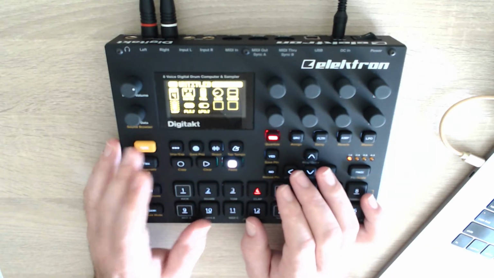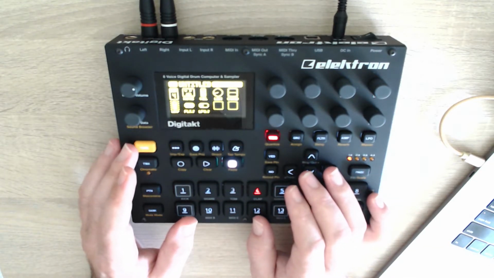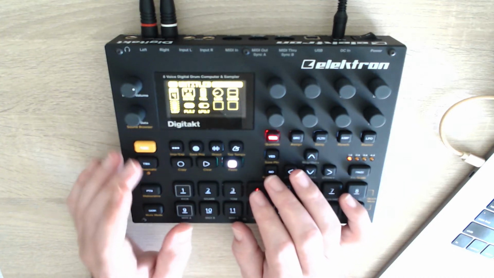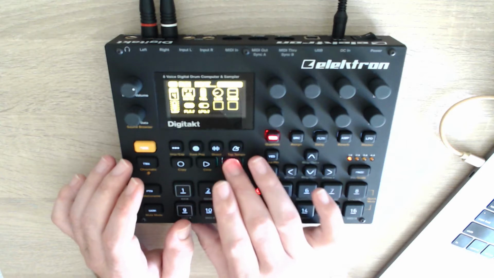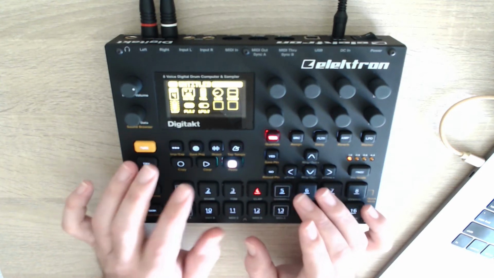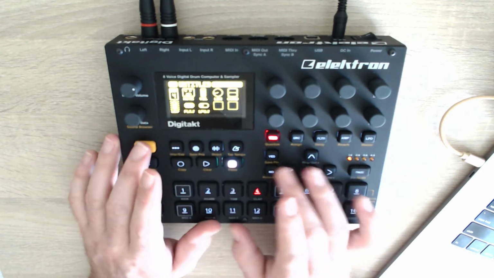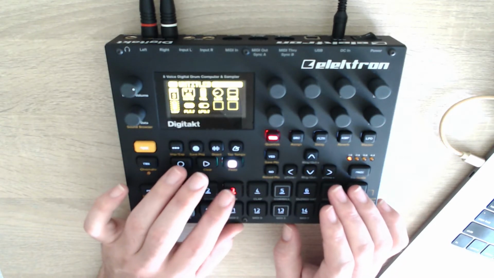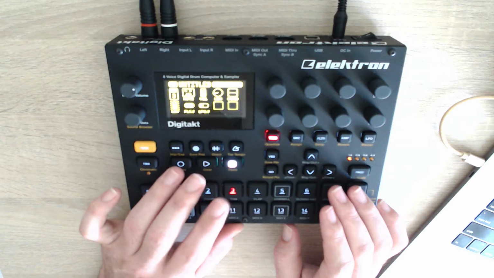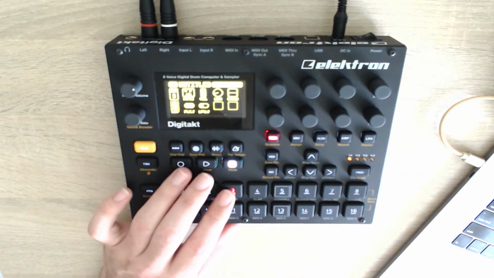Okay, this was an empty pattern, yeah, just to check. This was the thing I worked on yesterday. Yeah. This is today. Let's save that. Okay. A little snare-like sound. Something I don't use too often. What can I do with that?